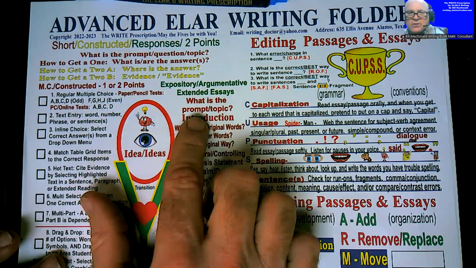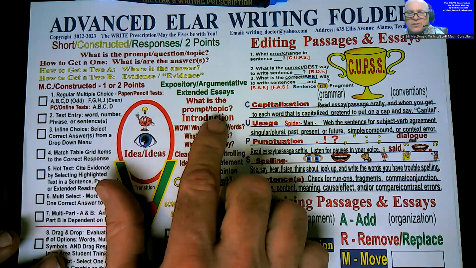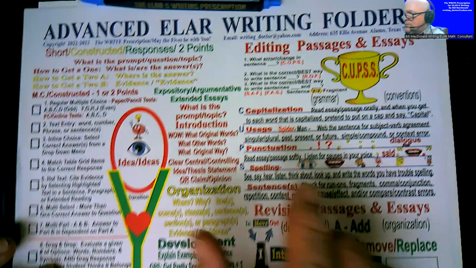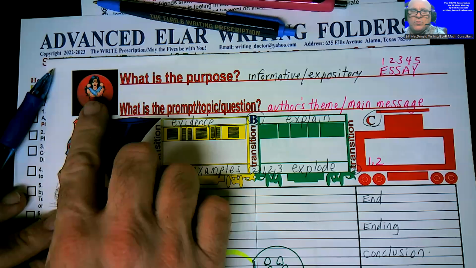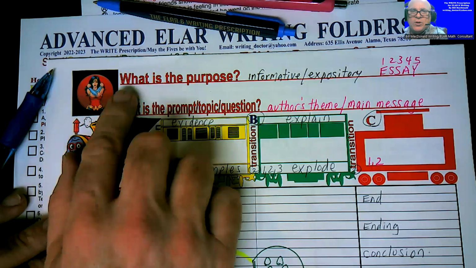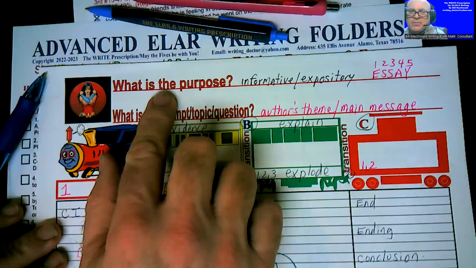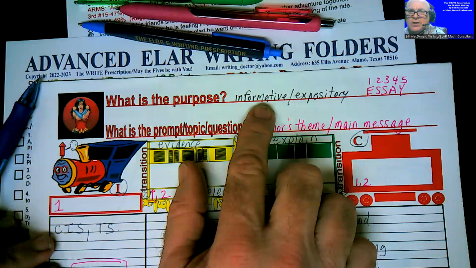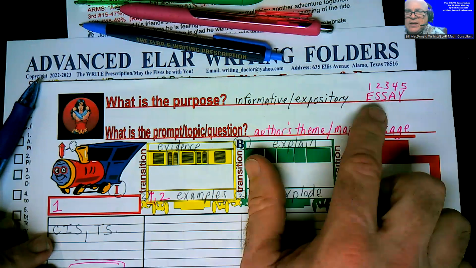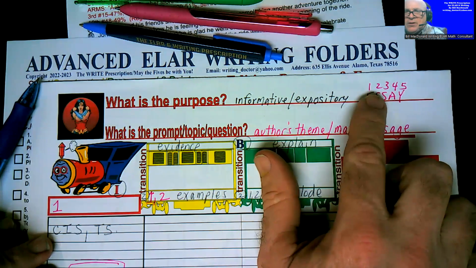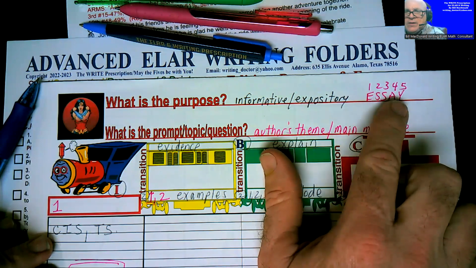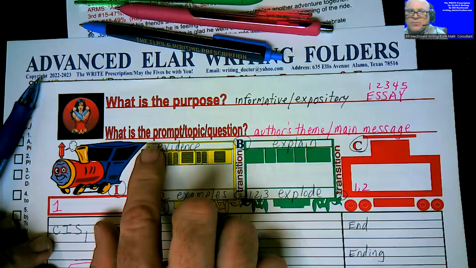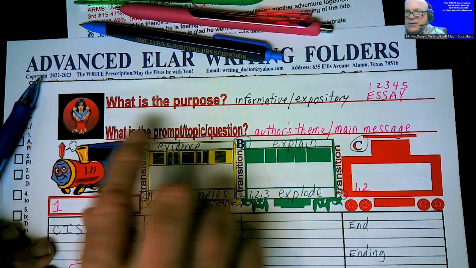So the first thing you ask is what is the prompt? What is the topic? And so if you use my graphic organizers, we'll go one step before that and use Wonder Woman's acronym, Wonder Woman. What is the purpose? It's going to be informative expository. And as soon as your students see the word essay, 1, 2, 3, 4, 5, they're going to be looking for the 5 bullets to remind themselves of the 5 main steps to follow. What is the prompt slash topic?